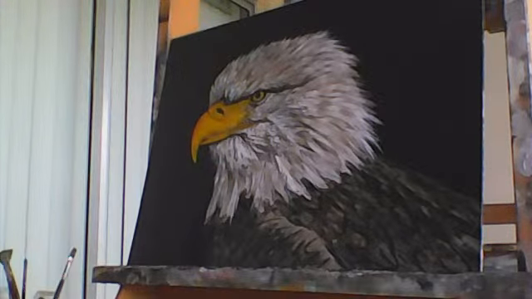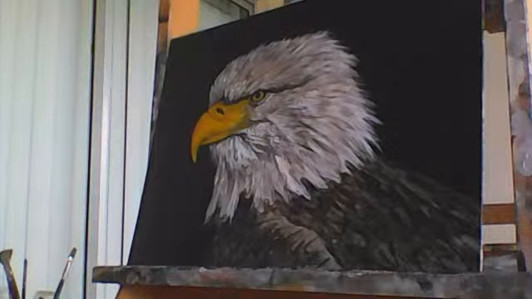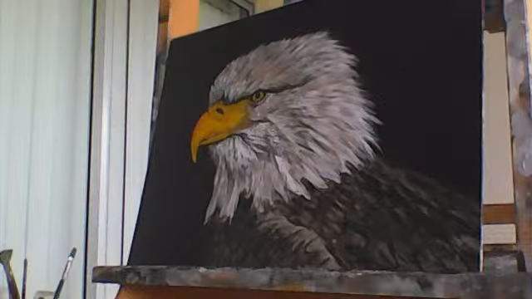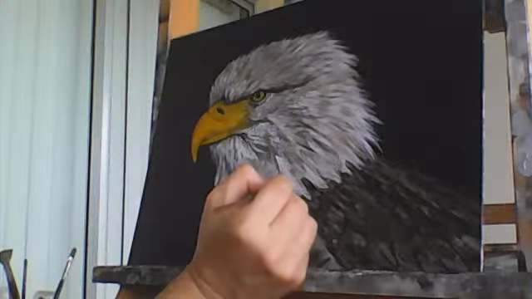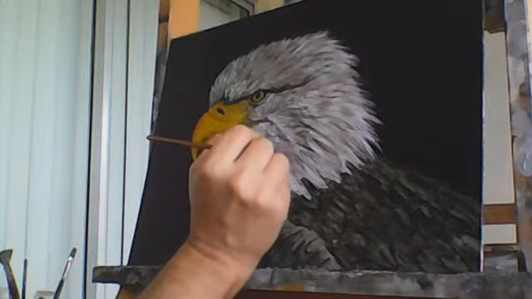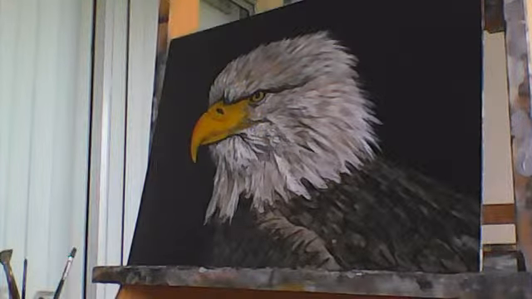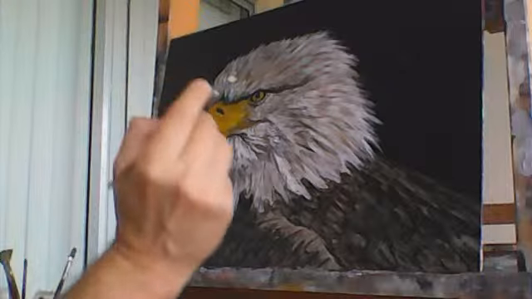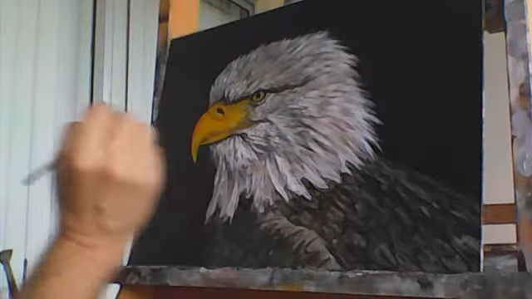Bring that down there. Distinctly make the other side. It looks more like a real feather that you'd like to pick up. Let's bring it back in to soften this, and basically do the same thing there.